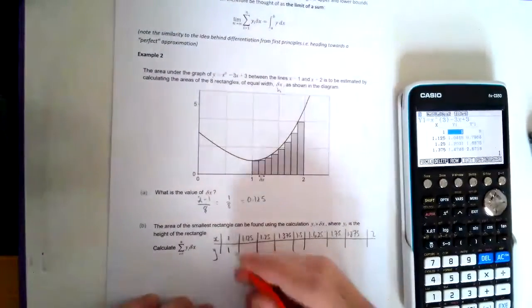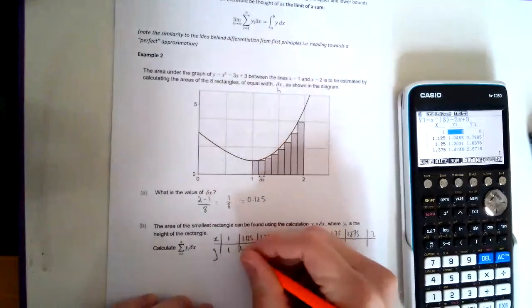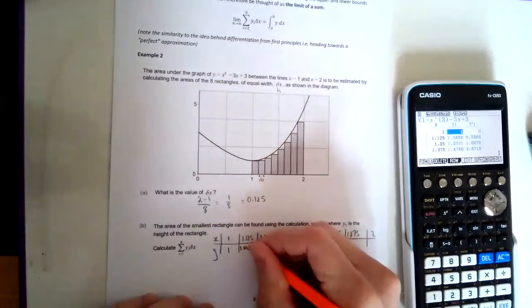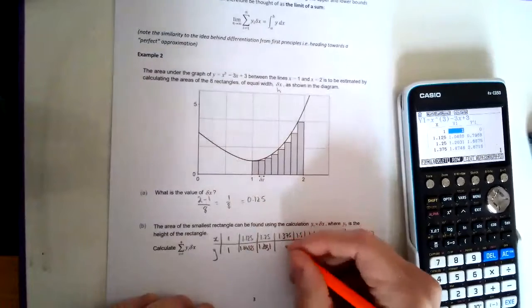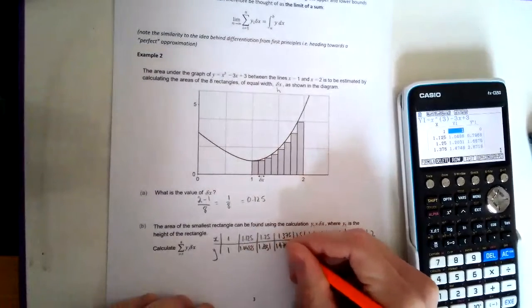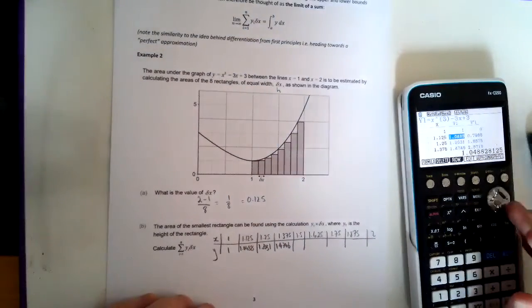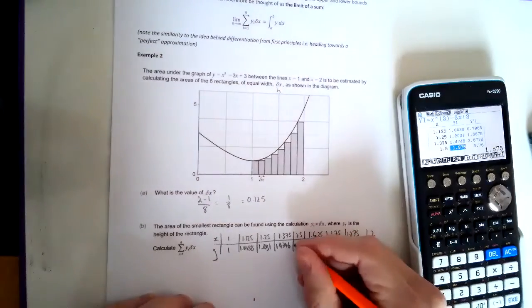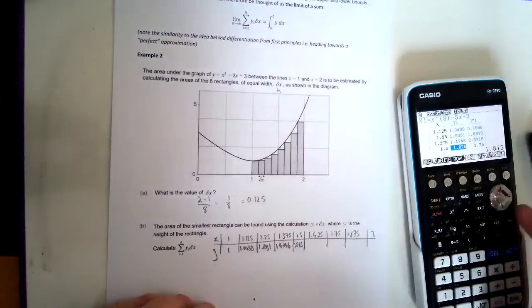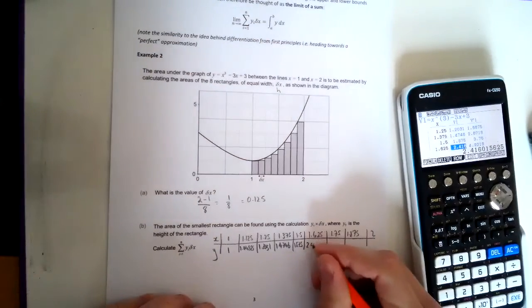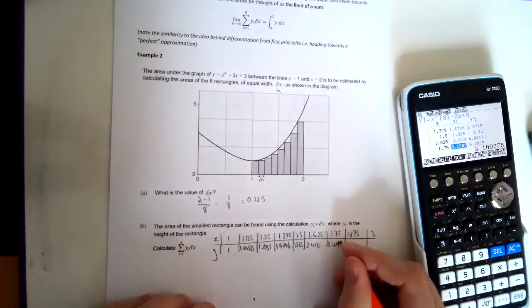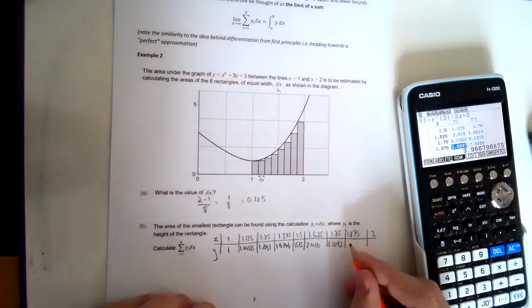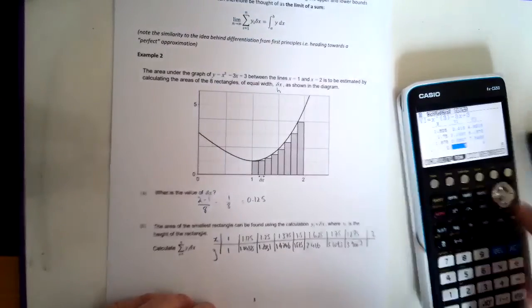So it's 1, 1.0488, 1.2031, 1.4746. Didn't leave myself much room for this one. 1.875, 2.416, 3.1093, and 3.9667, and 5.